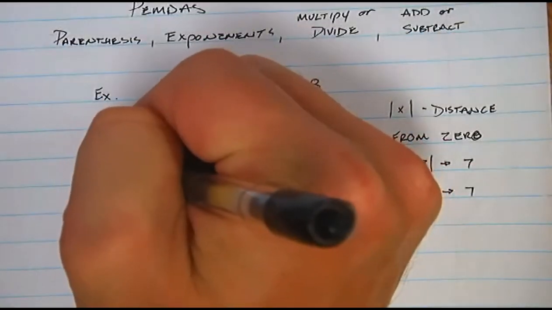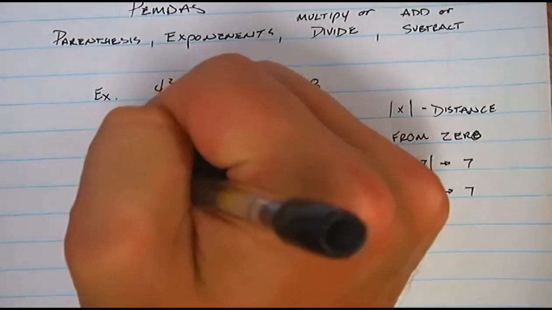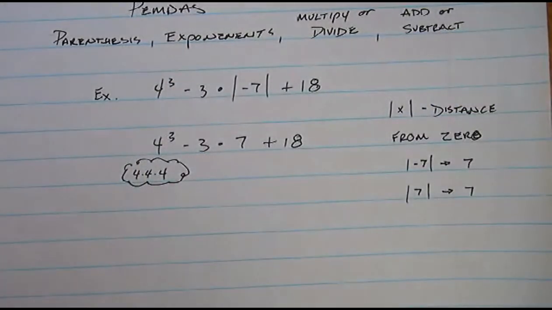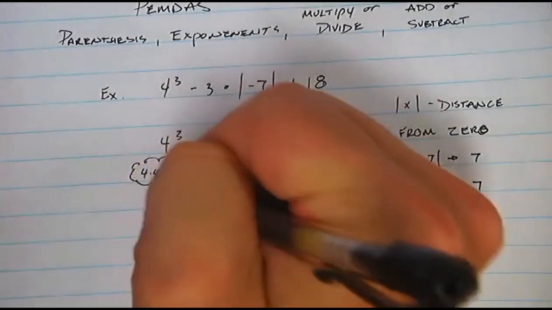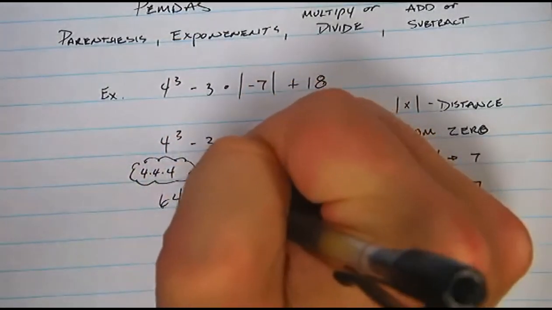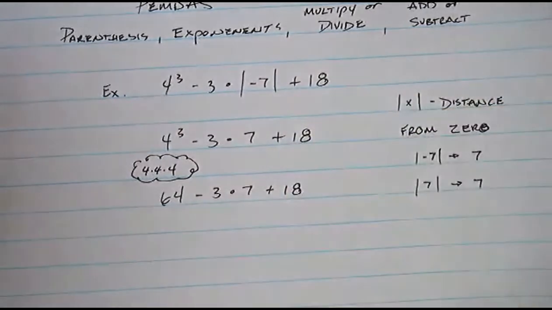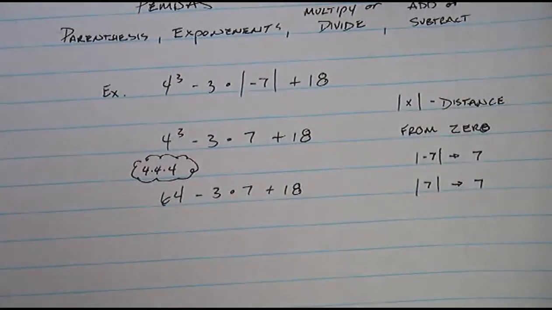So I need to think about, what is that? Now we have calculators, and I'm going to go through and type this all into a calculator for you, just to show you how it works. But 4 times 4 is 16, times 4 again is 64. So I've got 64 minus 3 times 7 plus 18. I'm just taking care of one little thing at a time in each step that we have.